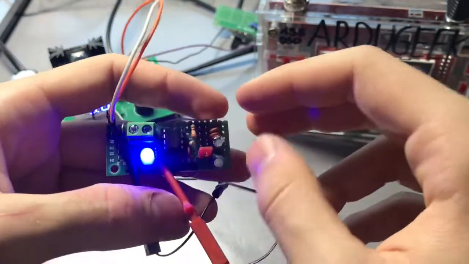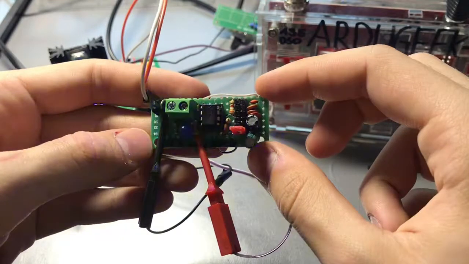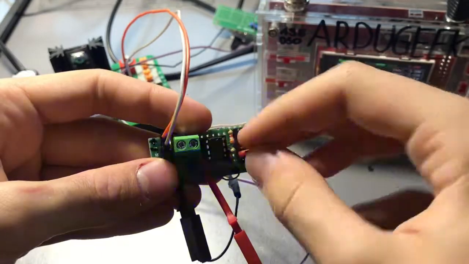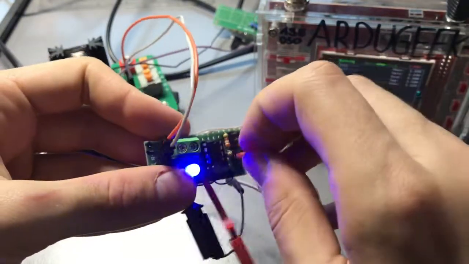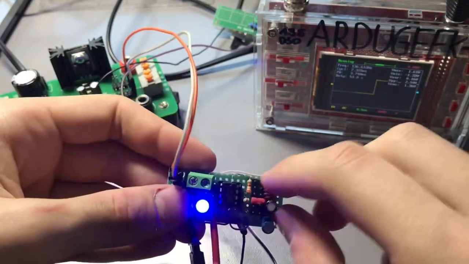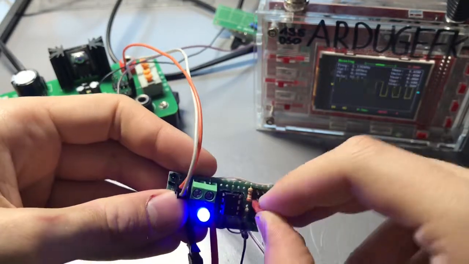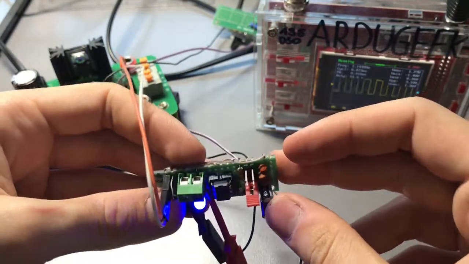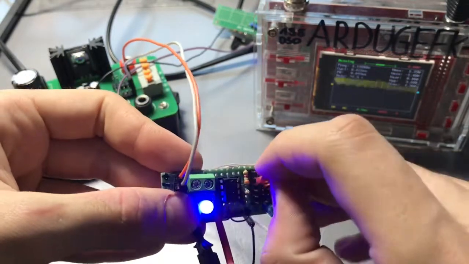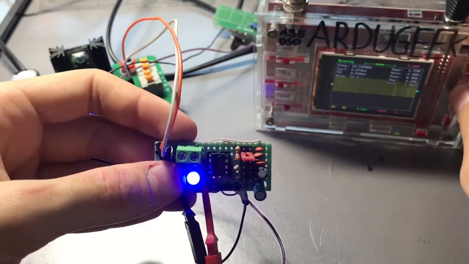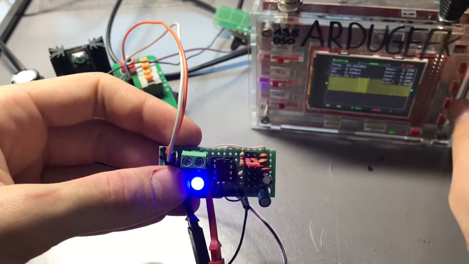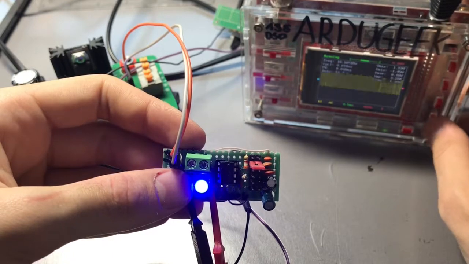And the first cap that I have here, as you can see, it blinks very slowly. Then we have, I believe, a 10 microfarad capacitor, then 100 nanofarad. As you can see, this is 100 nanofarad, 10 nanofarad, I think, one nanofarad. This is 1 nanofarad. Wait a moment, I need to tune the scope.